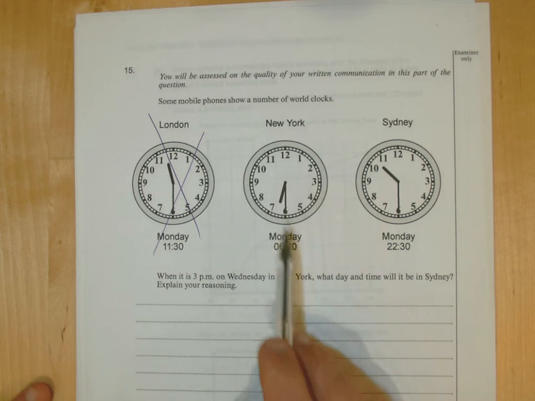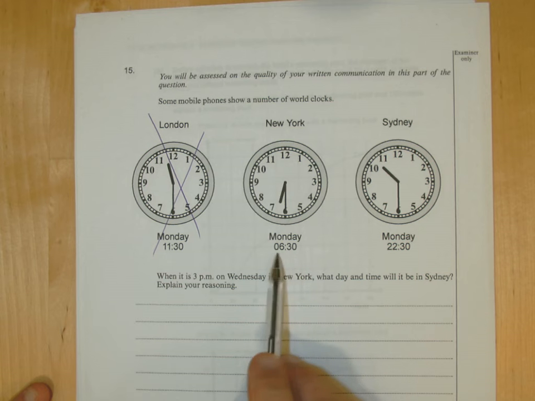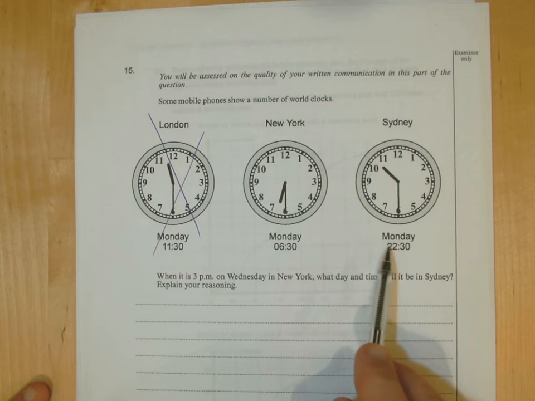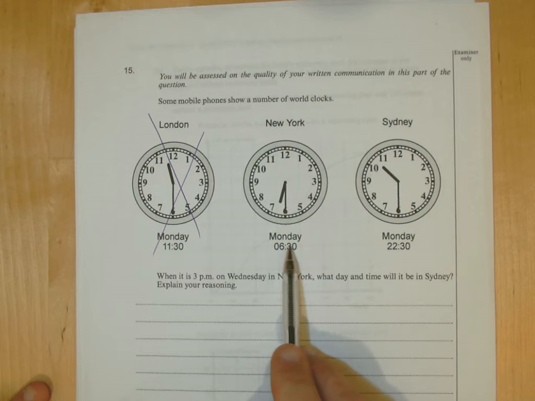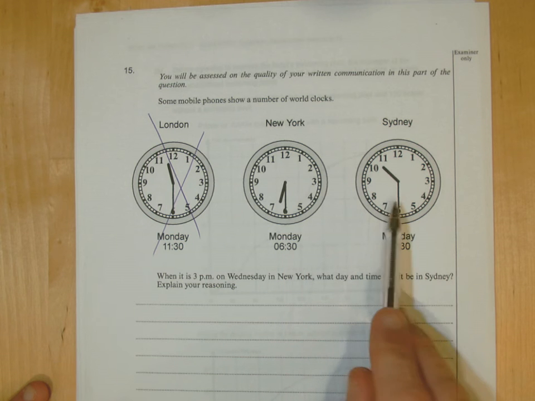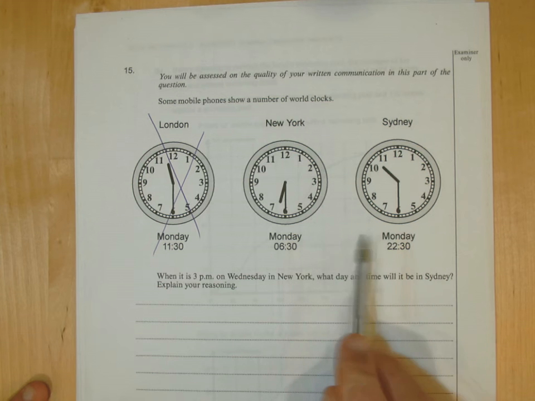Comparing New York and Sydney, we can see, look, when it's 6:30 in the morning on a 24-hour clock on a Monday, it's actually the same day in Sydney, but that's at night, isn't it? 22:30. So whereas we're just starting the morning in New York, the Monday is already gone in Sydney, and it's late in the evening. So it's quite a few hours difference.